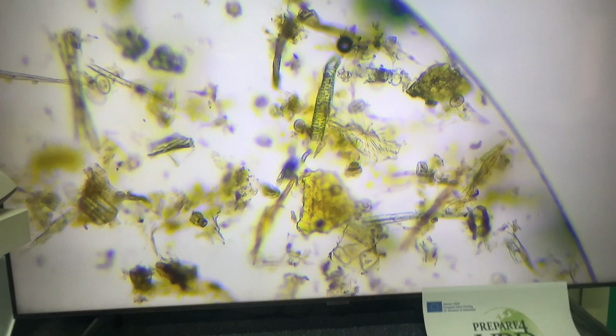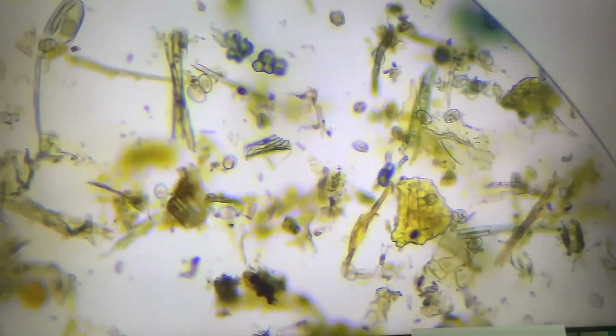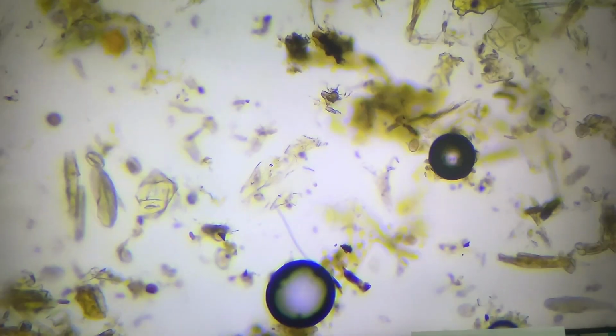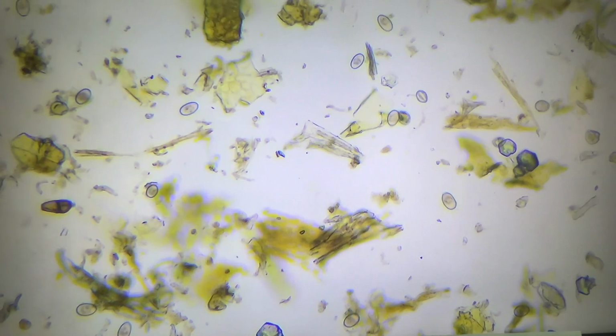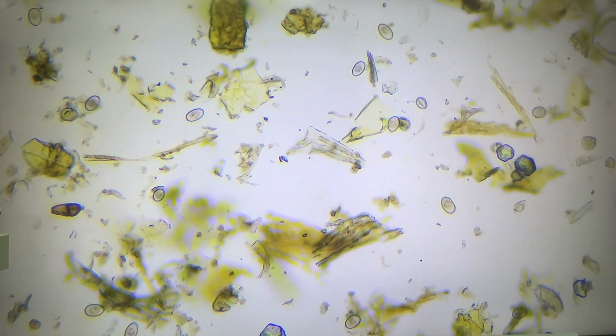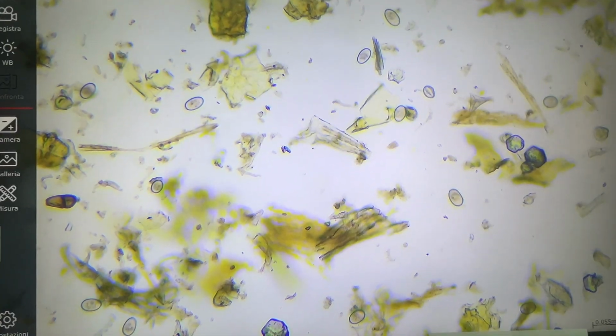And then focusing on the grid, start from one corner and count the parasitic elements in all 12 columns of the first chamber, and then we will repeat the count for the second chamber.